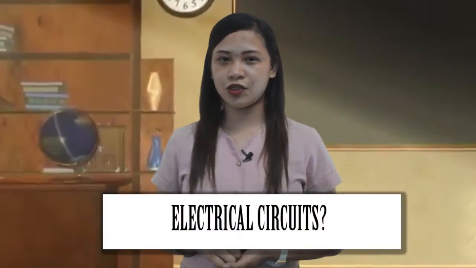What is an electrical circuit? An electrical circuit is a complete pathway or line through which an electrical current passes. When the path of a circuit is closed, the flow of current is possible, and when it is open, there is no possible flow because the pathway is broken. An open circuit prevents the flow of electric current.